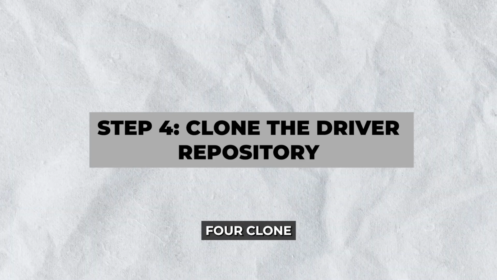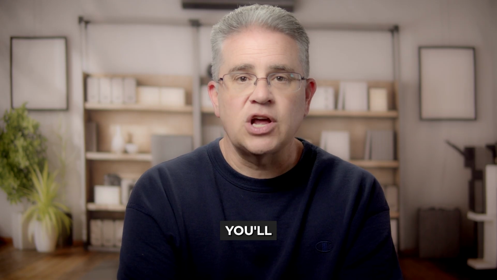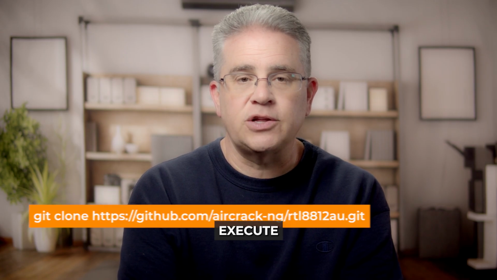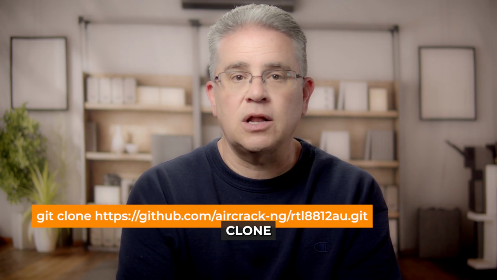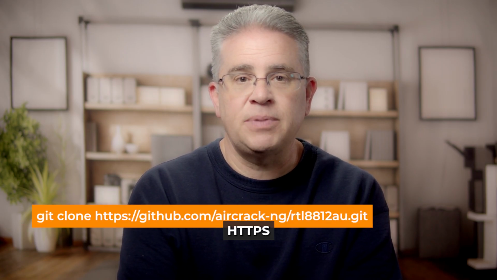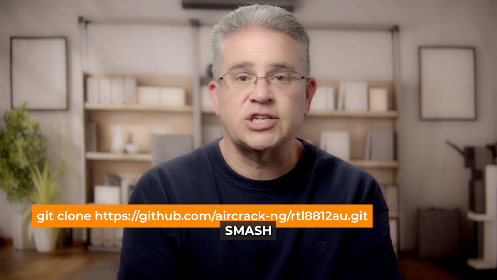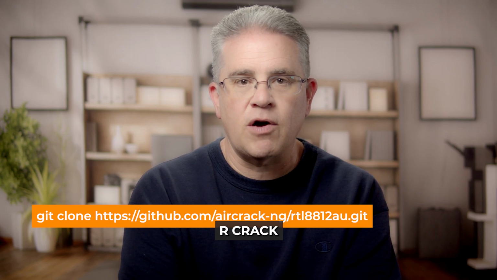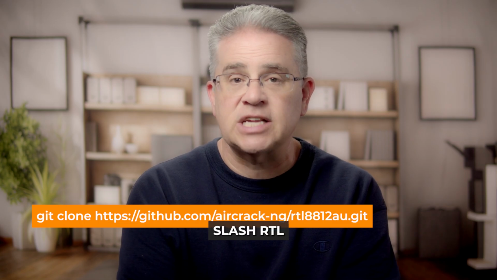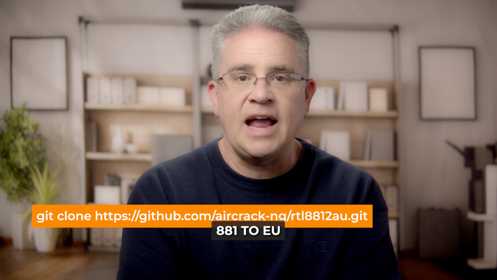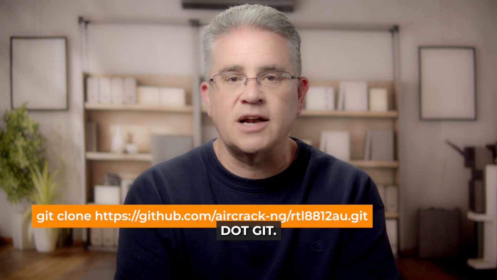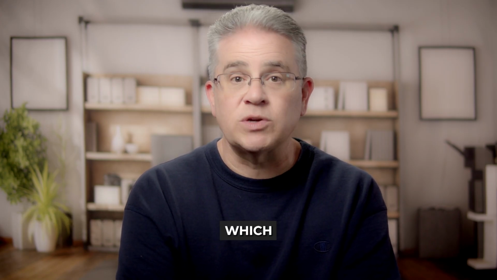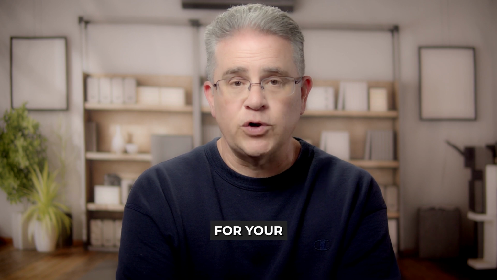Step 4. Clone the driver repository. Next, you'll need to get the actual driver source code. In the terminal, execute git clone https://github.com/aircrack-ng/rtl8812au.git. This command clones the aircrack-ng repository, which contains a compatible driver for your adapter.